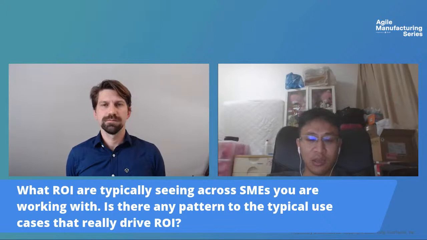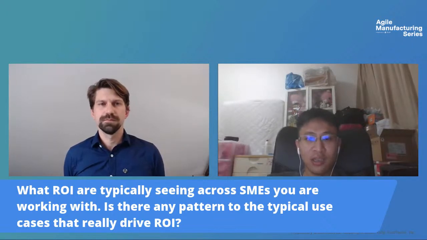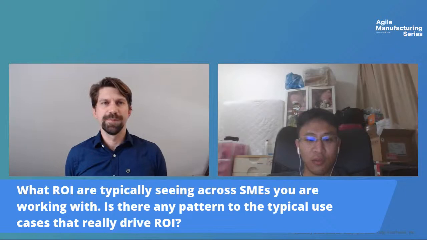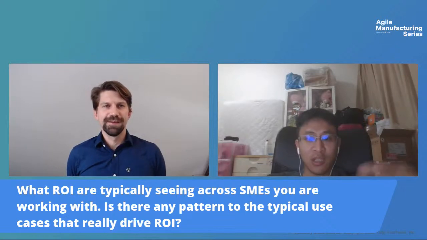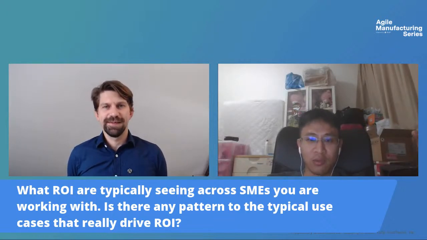So these are some of the use cases that I've seen, more on the labor as well as the quality side. But like I also shared, there are other use cases that companies can potentially explore through the use of Tulip, and maybe even some add-ons would also be possible.